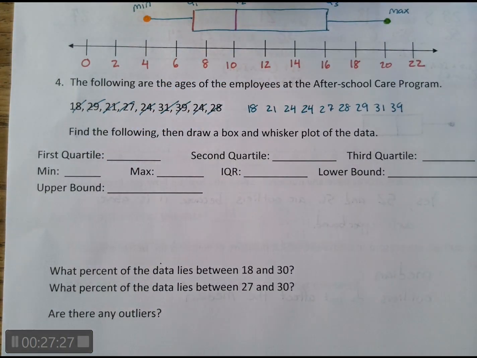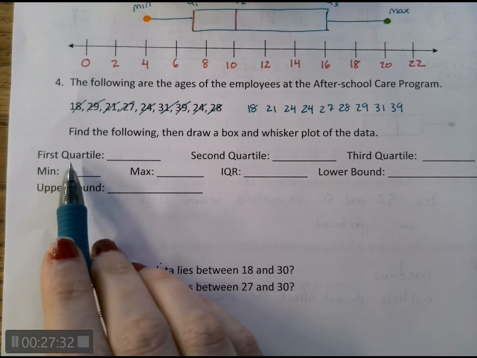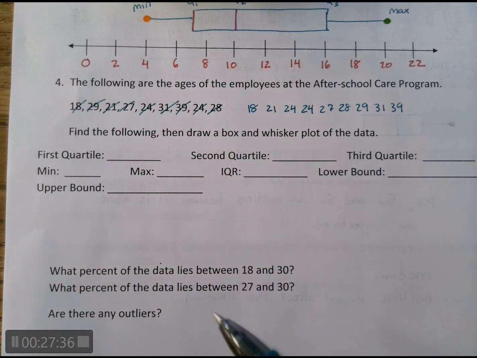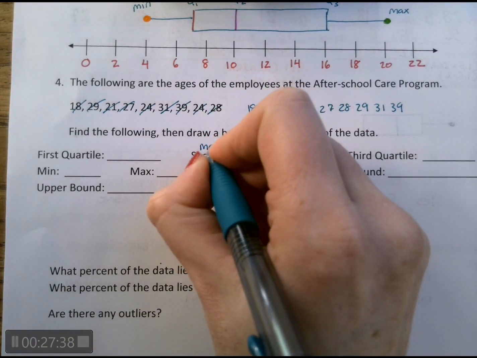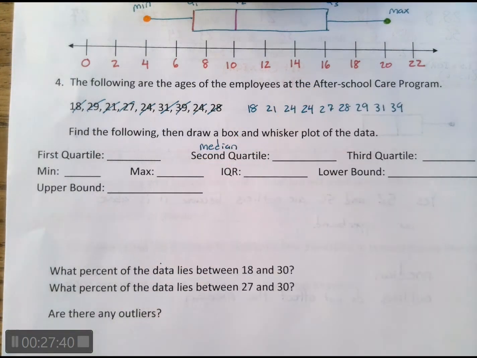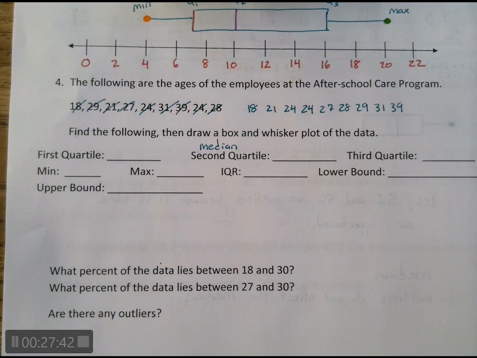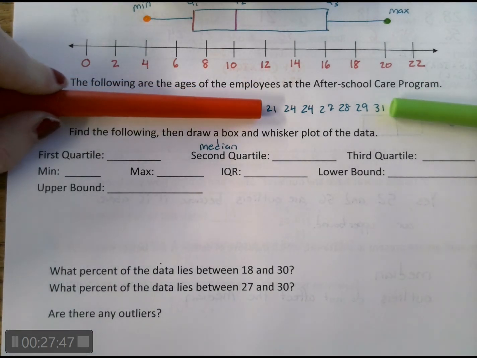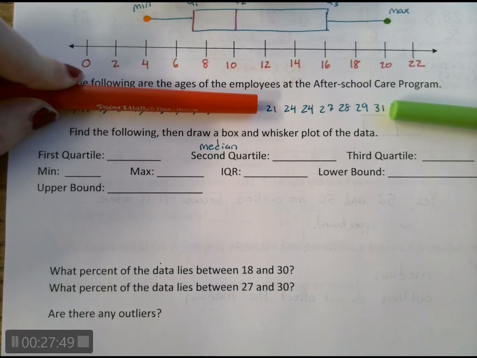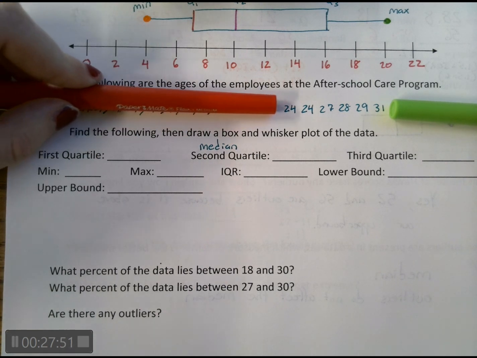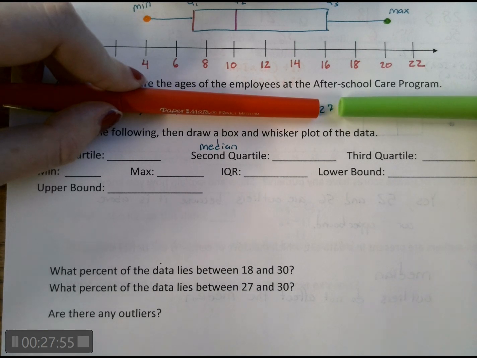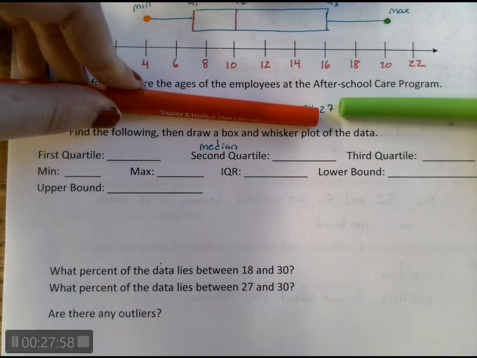Alright, so I can't find the first quartile yet, and I can't find the third quartile yet. I need to find my second quartile, which is also known as my median. So to do that is where we cover up the first, cover up the last, and then slowly move in. So cover up 21, 31, 24, 29, 24, 28, and 27 is our middle.